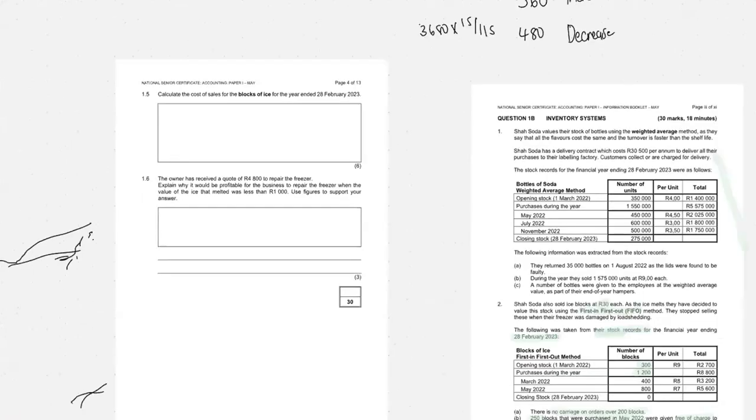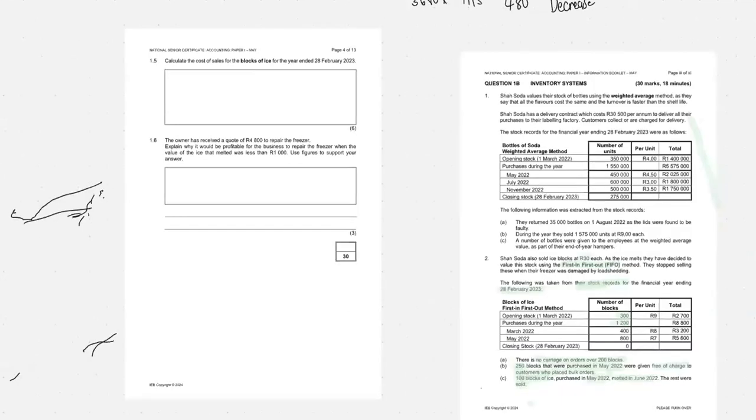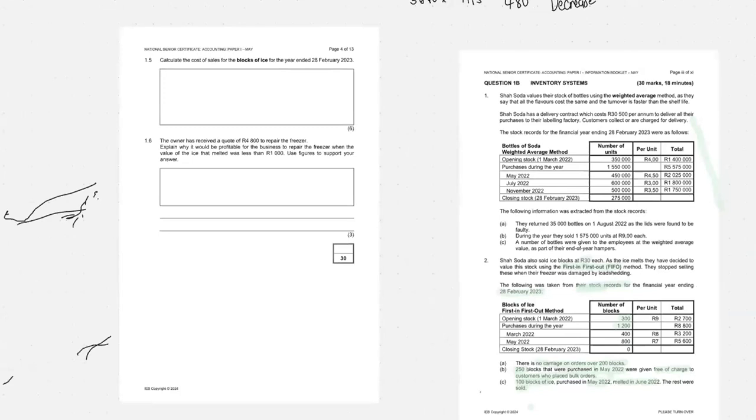Okay, so regarding the opening stock, they didn't say anything about it being damaged or anything. So we can assume that all goods were sold for opening. So the full 2,700. So we take the 2,700 and add it.